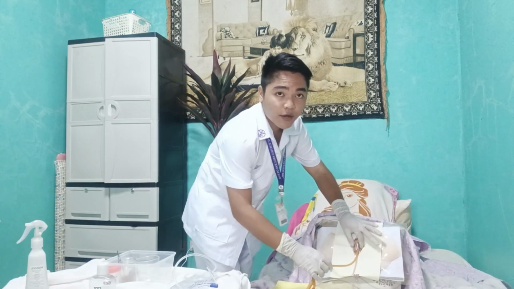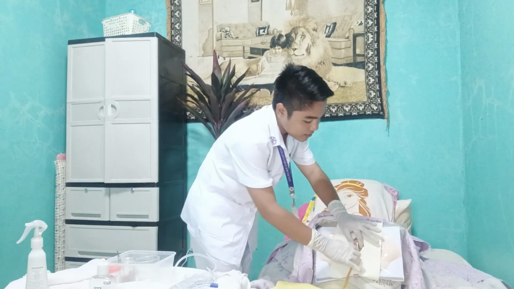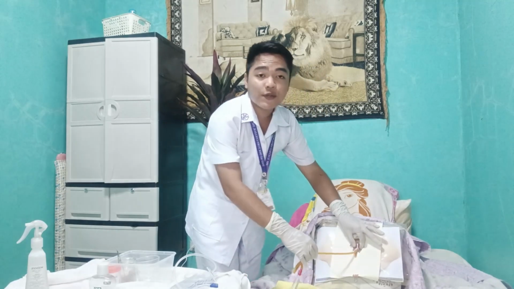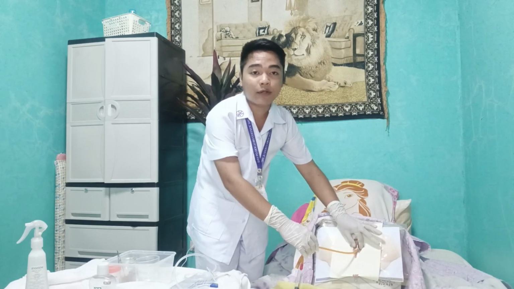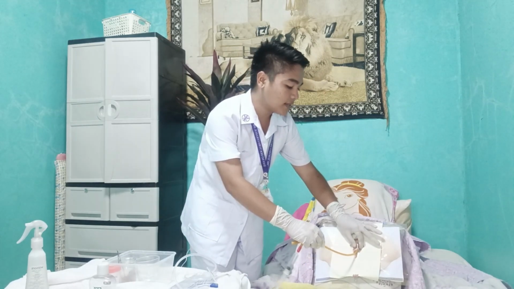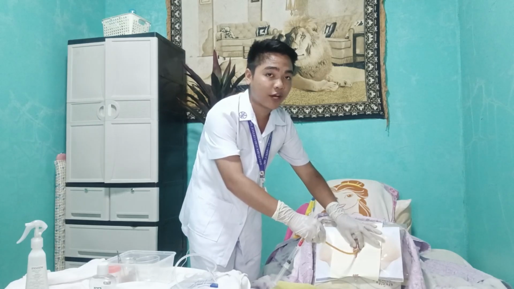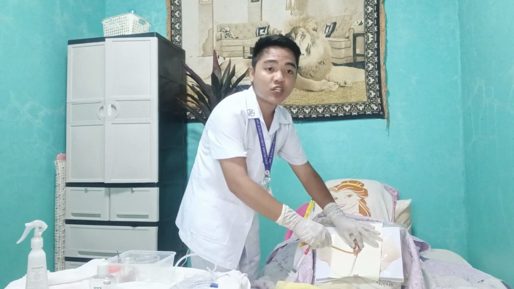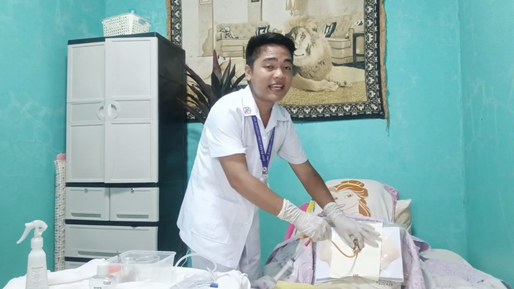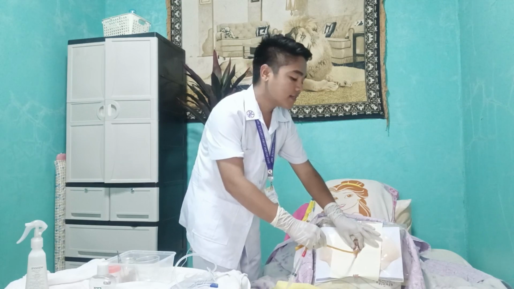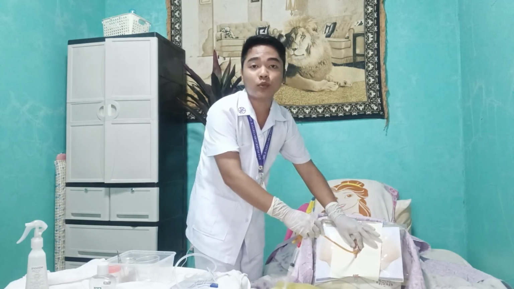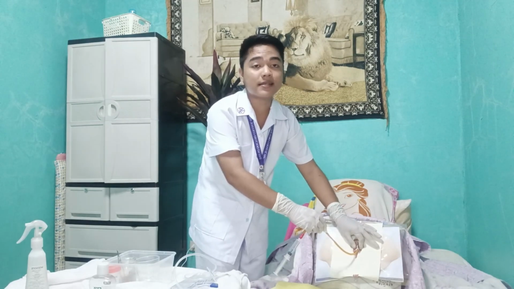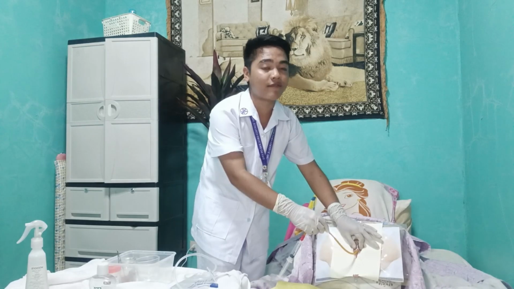Let's insert properly and check. Kindly please relax, ma'am. Thank you so much. Now insert the urinary catheter about 2 to 3 inches. Relaxation of the external sphincter aids in the easy insertion of the catheter. Insert the catheter into the meatus for 2 to 3 inches or until urine begins to flow. The female urethra is approximately 1.5 to 2.5 inches.